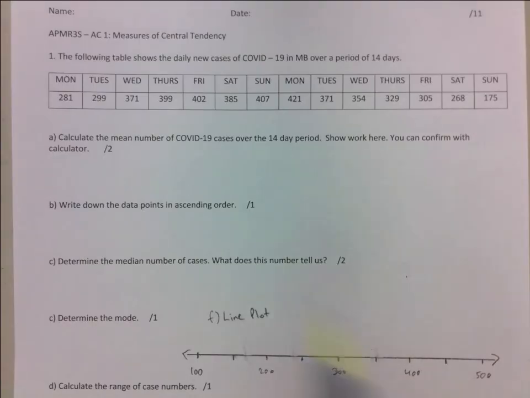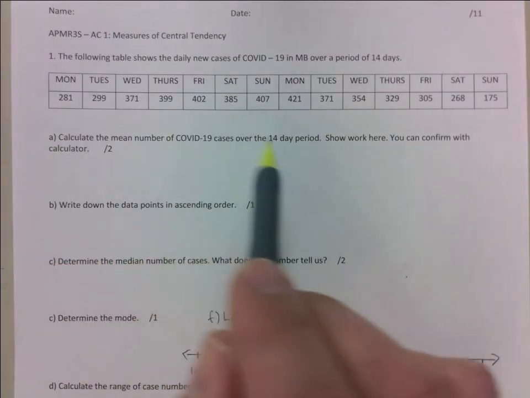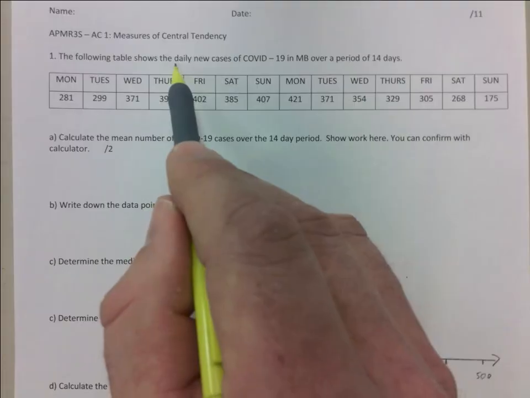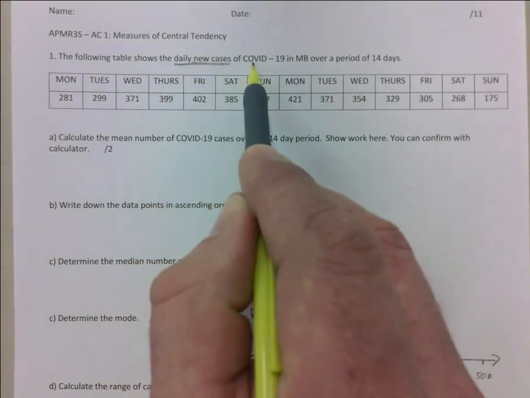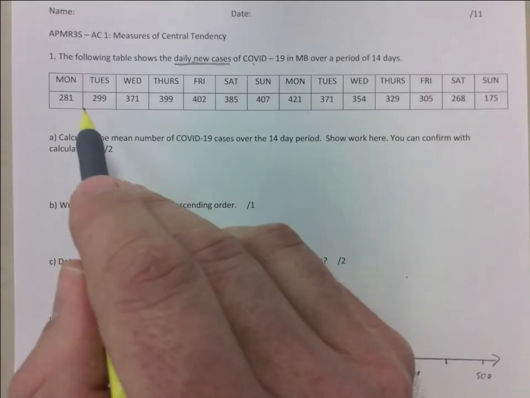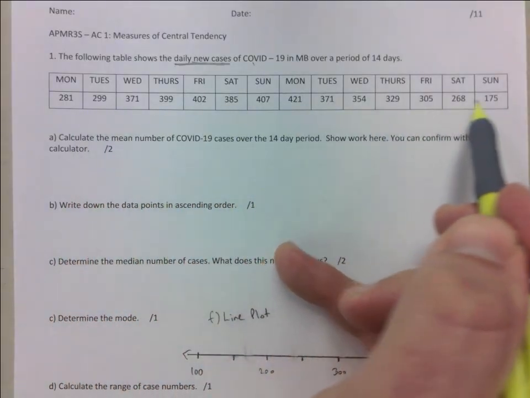Okay. First things first, we enter all of this into our calculator. What does each number represent? It's the daily new cases of COVID, right? So all of these are case numbers.